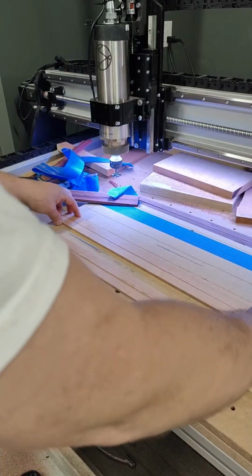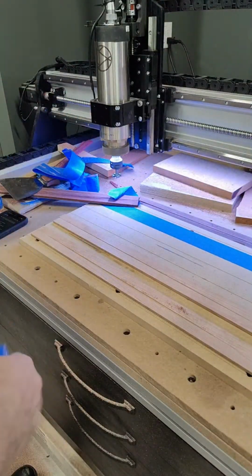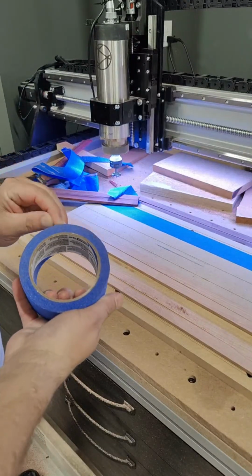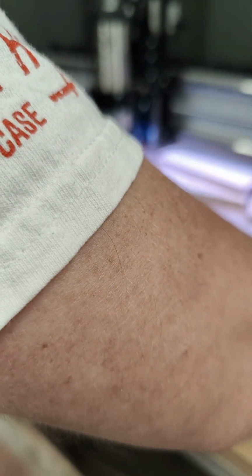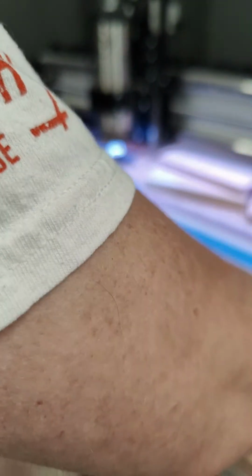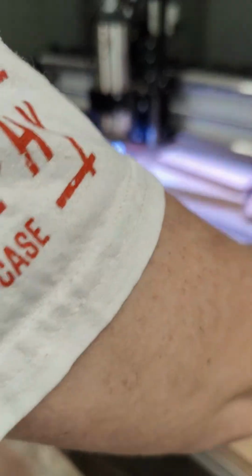So, I'll put these back together real quick. Usually I don't do this without the dust extractor, and I'm going to clear everything off of this table. I'm not using it, otherwise it will be covered completely with sawdust. I'm just taping these up before I forget which side is finished.